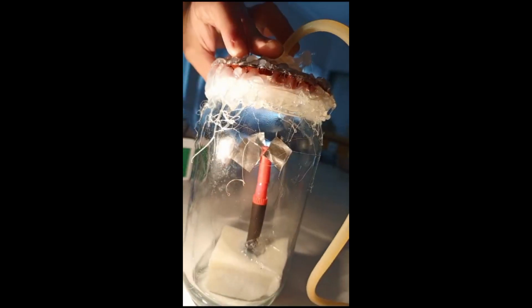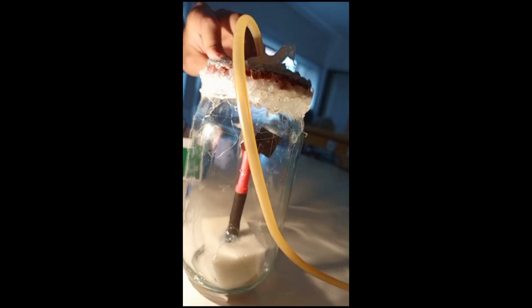In conclusion, despite the challenges, this project provided valuable insights into the complexity of constructing and operating a Crookes radiometer. The experiment highlighted the critical role of vacuum level and precision in design for studying molecular dynamics in rarefied gas environments.